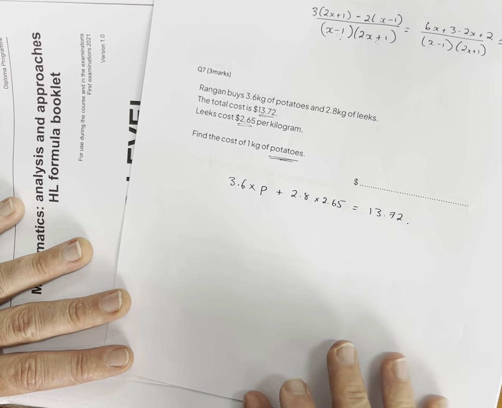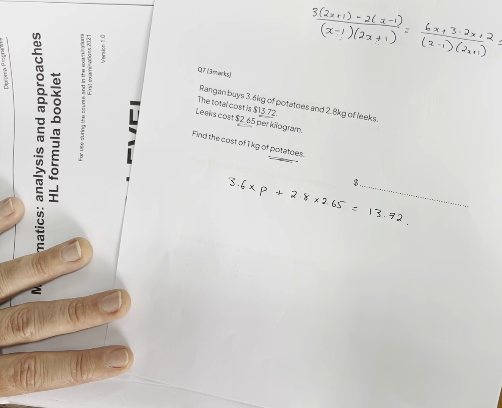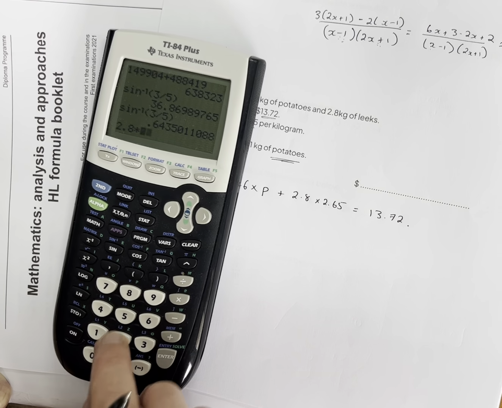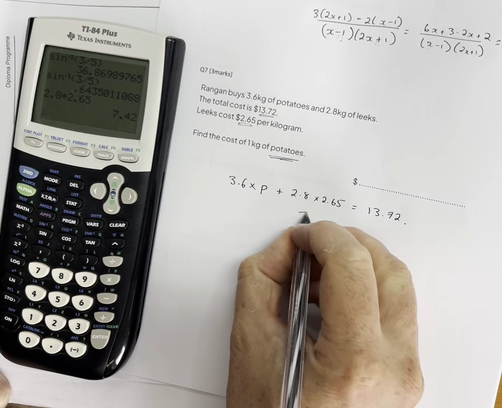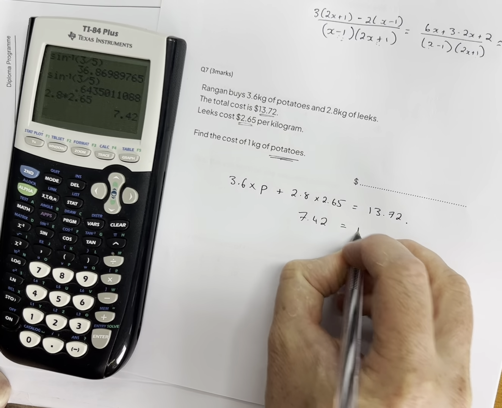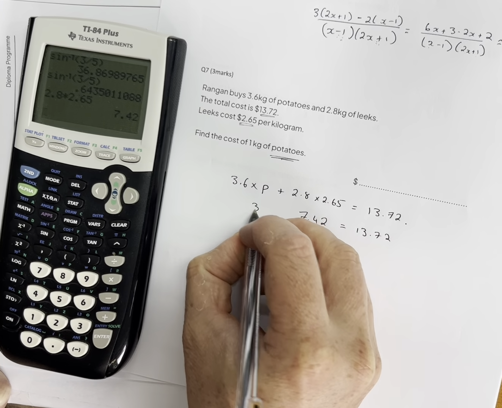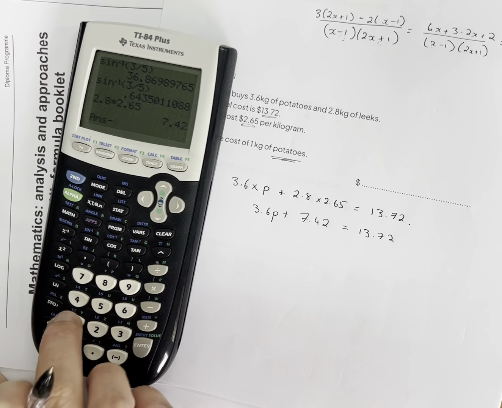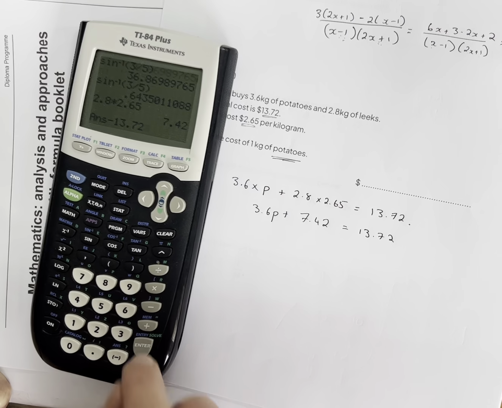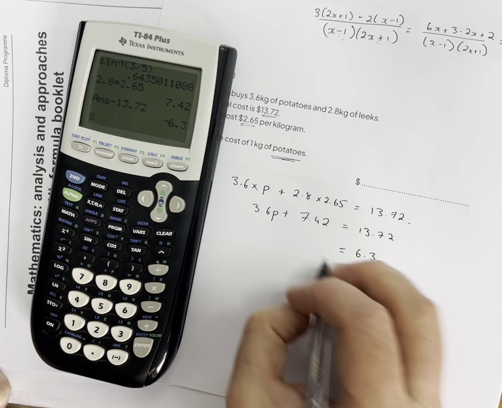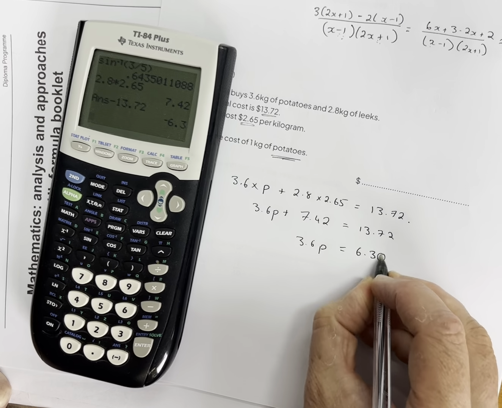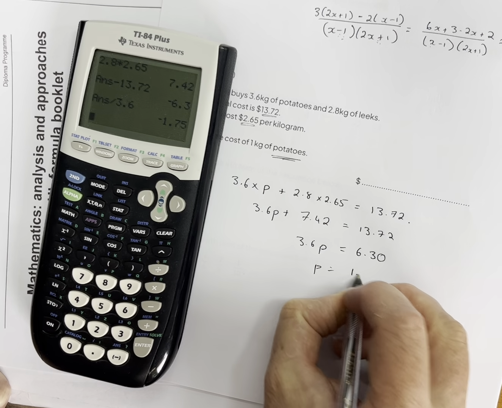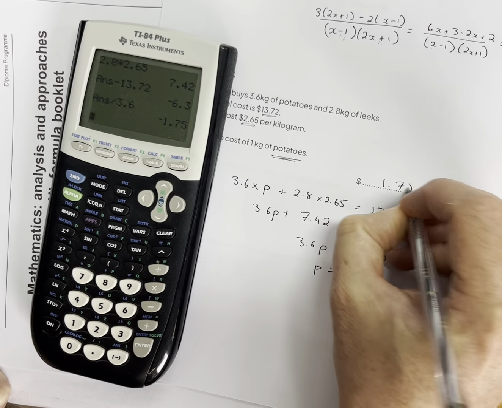$13.72. So something like this would be a calculator question. So I'll use it. 2.8 times 2.65 is 7.42. So I'm solving this like an algebraic equation. 3.6 p's plus, so I subtract the 7.42 over here. It won't be negative, I've just done a shortcut there. 6.3 is 3.6 p's, and then divide by 3.6. My answer is going to be negative, but it's positive. $1.75. Okay.